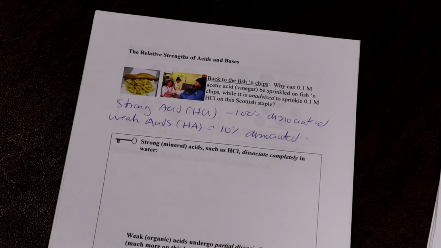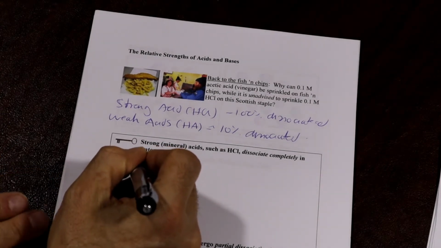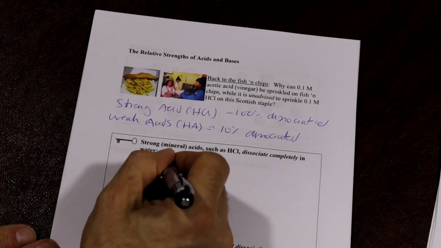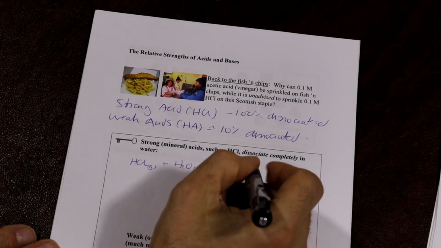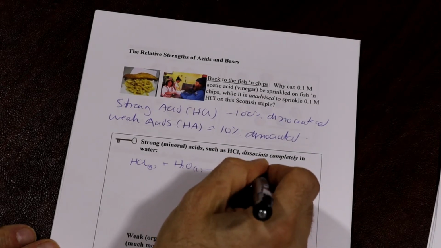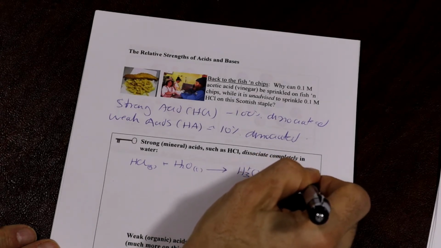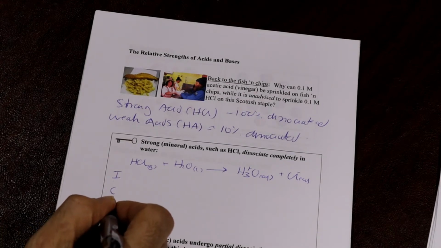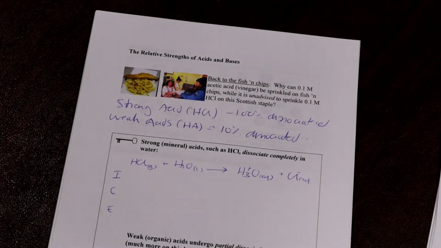Now to look at this, we can do an ICE table we've seen before. If I do HCl, and it is in the pure state of gas, plus H2O, so I'm bubbling some HCl through water. What do I make? Hydronium ion, we've seen that one, the true acidic ion, and chloride. ICE: initial, change, equilibrium condition.